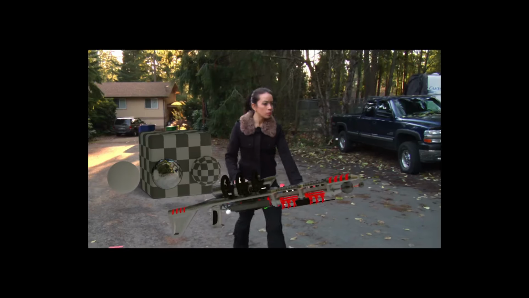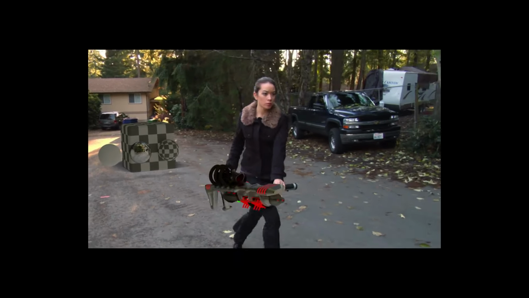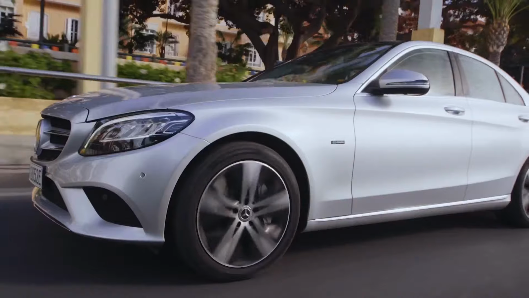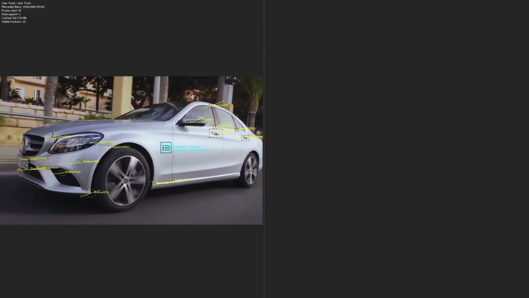After all, most big studios use Nuke for motion tracking and compositing, but you can still use Blender motion tracking tools because they get the job done.